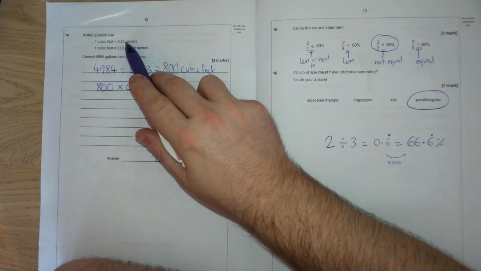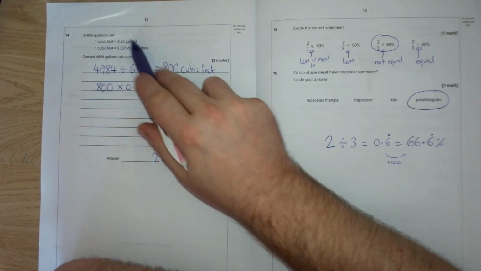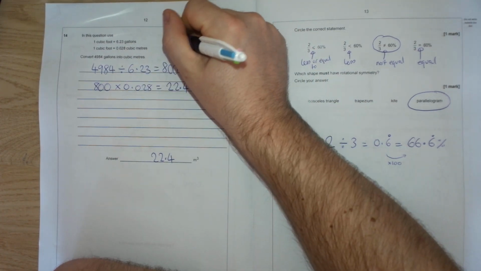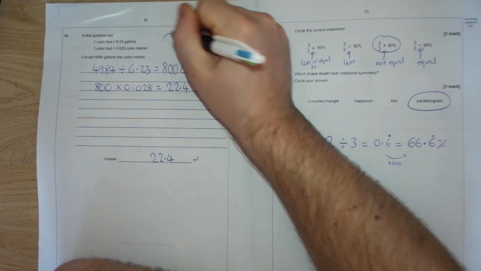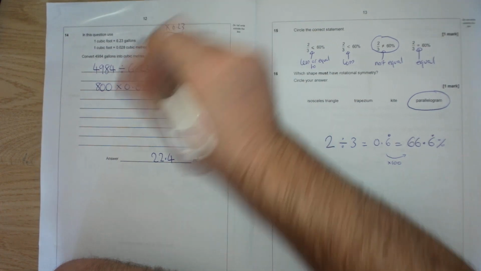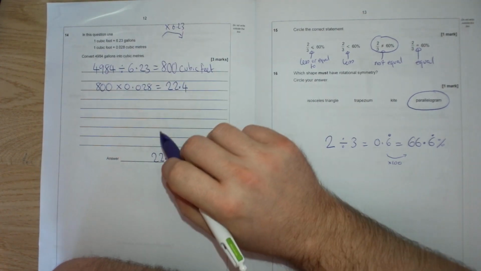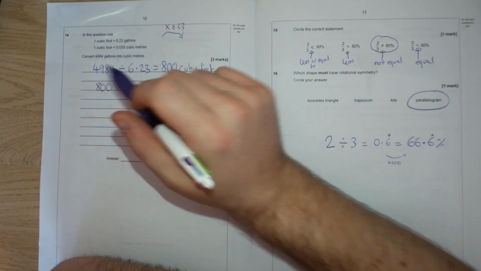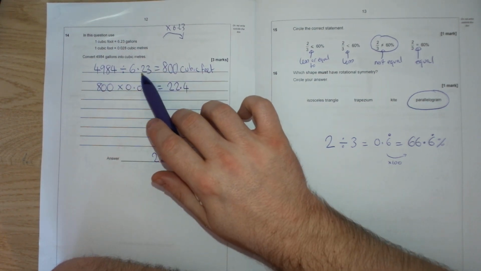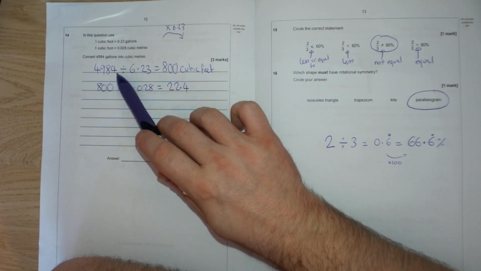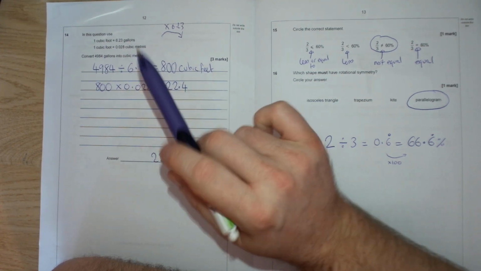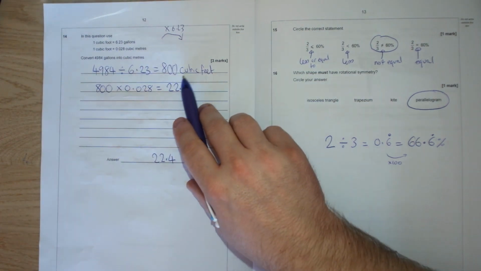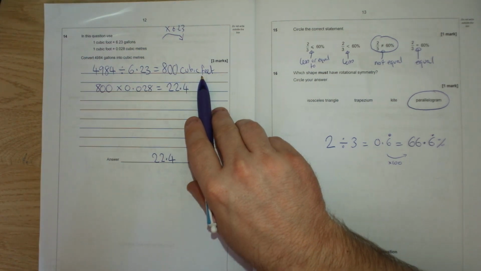To get from feet to gallons, we times by 6.23, because 1 times 6.23 is 6.23. So to go back from gallons to cubic feet, we divide by 6.23. So 4,984 divided by 6.23 on our calculator is going to give us 800 cubic feet.